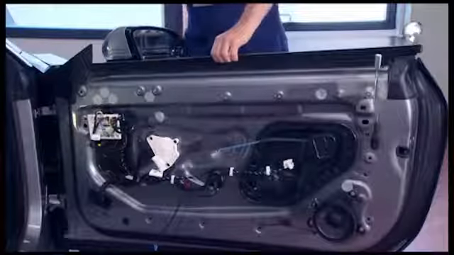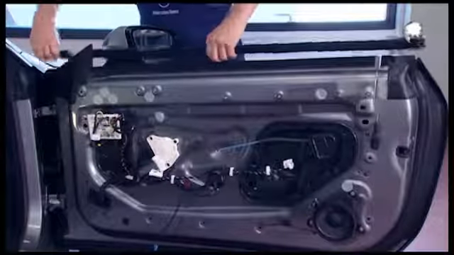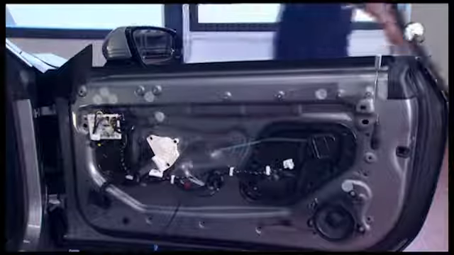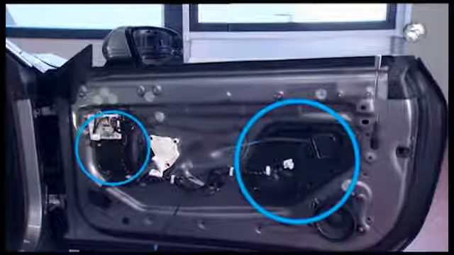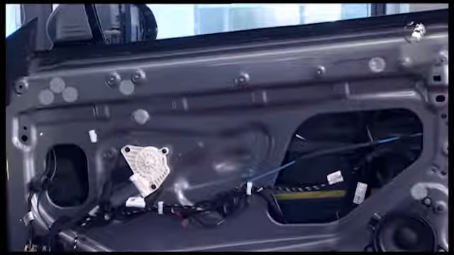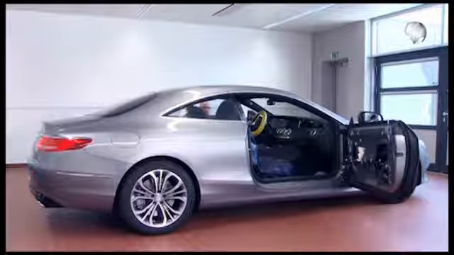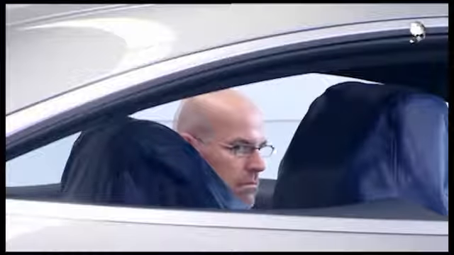Make sure that the window is open. Then take the ceiling rail off the front door. Unclip the two covers from the door. Then move the back window all the way down and move the front window up until the screws are accessible.